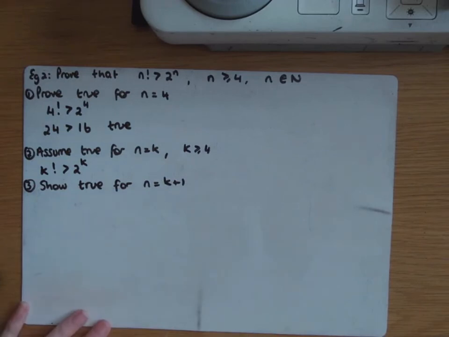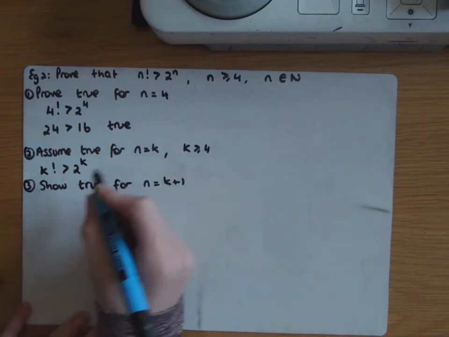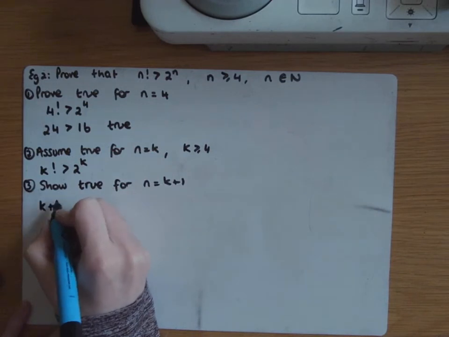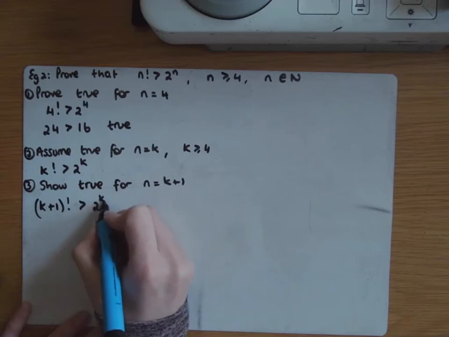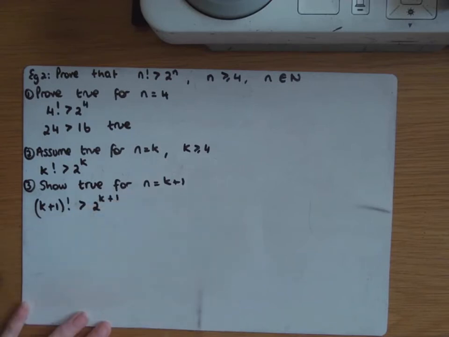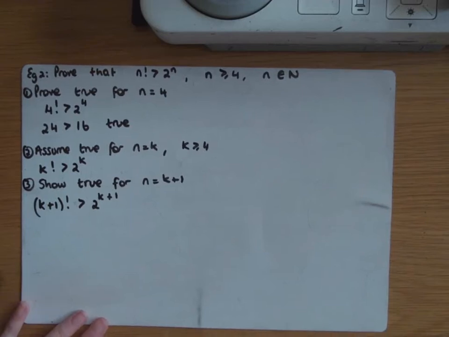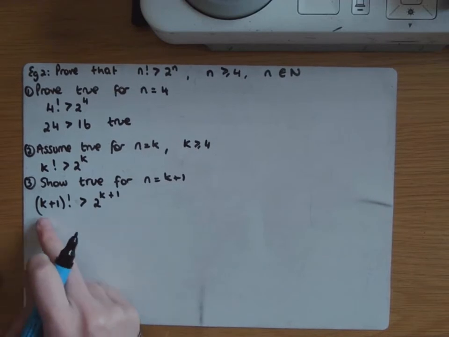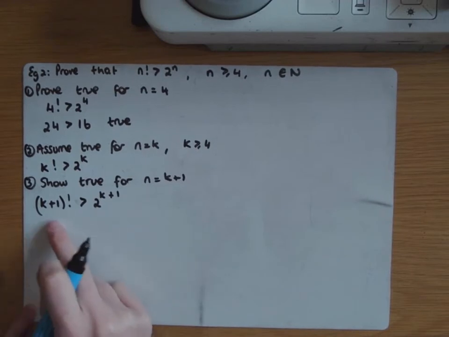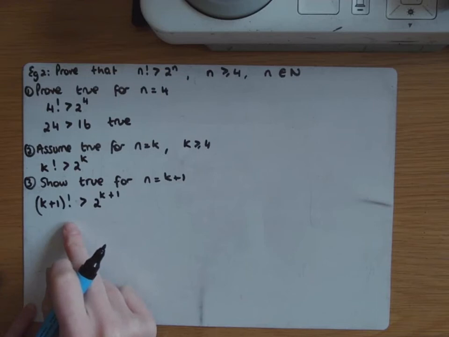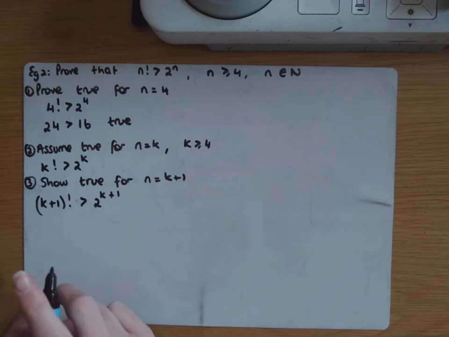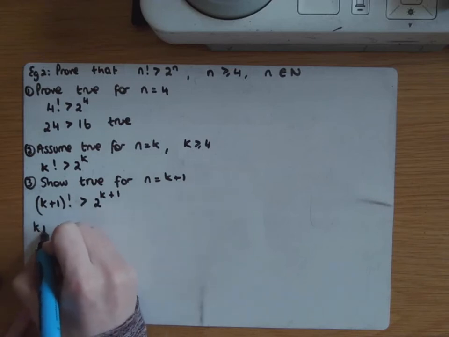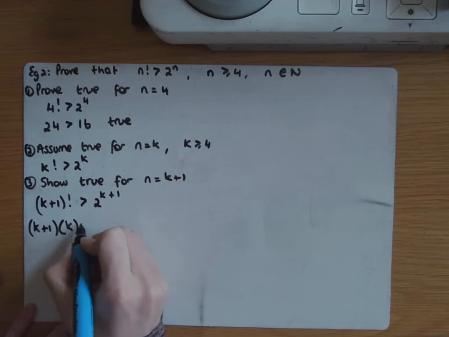Now we're going to show it true for n is equal to k plus 1. So back up here, k plus 1 factorial is greater than 2 to the power of k plus 1. What are we going to do with the k plus 1 factorial? We can rewrite this to be able to use our assumption. So k plus 1 factorial is the same as saying k plus 1 by k factorial.